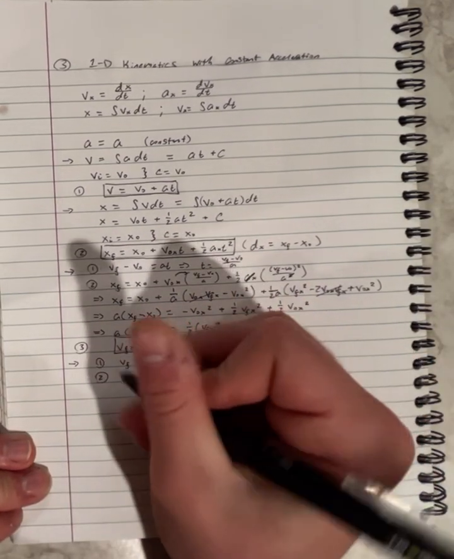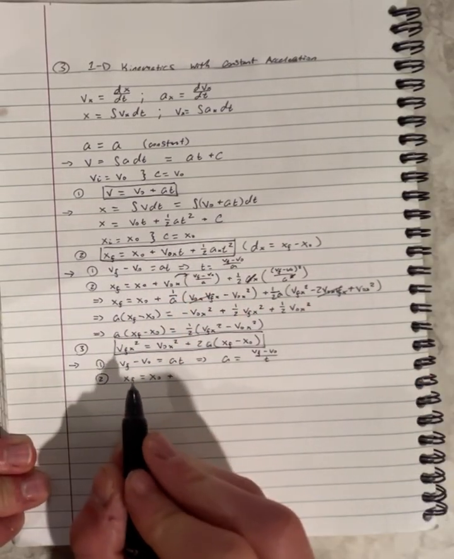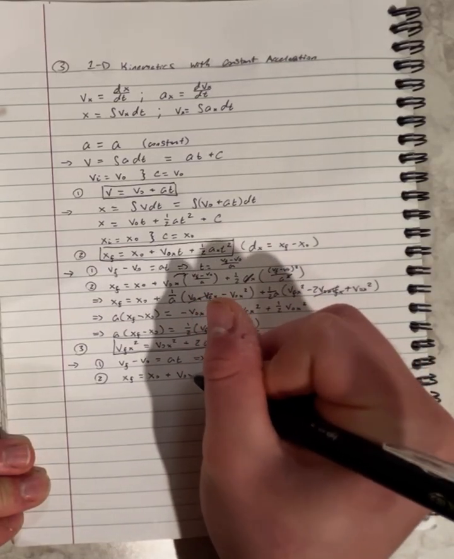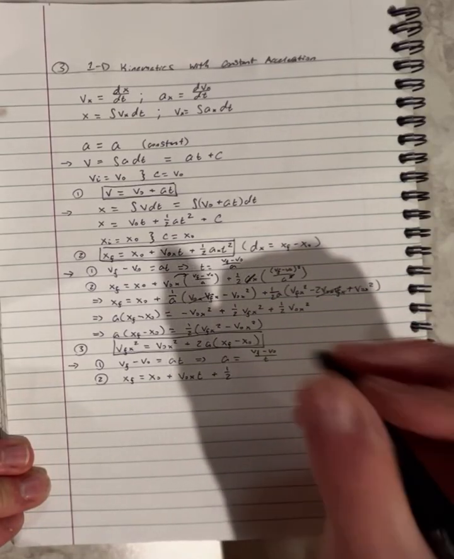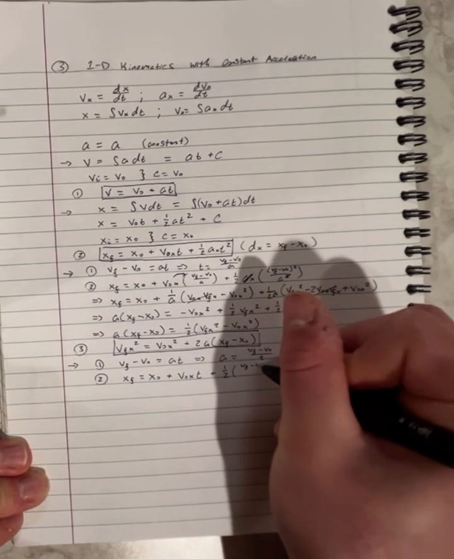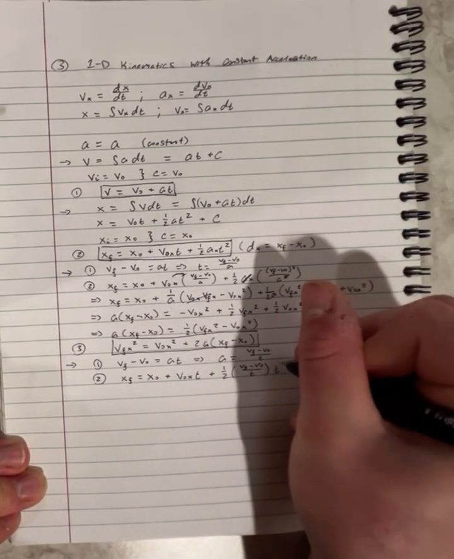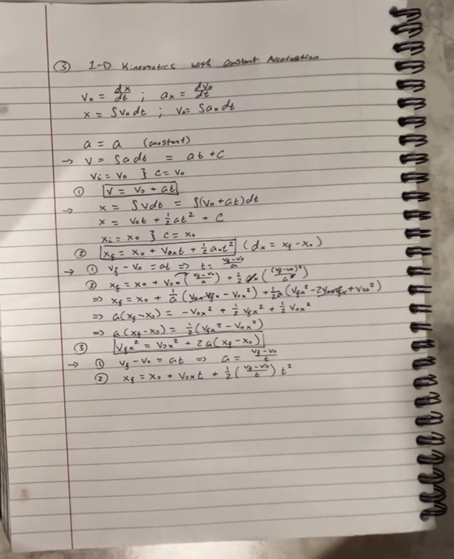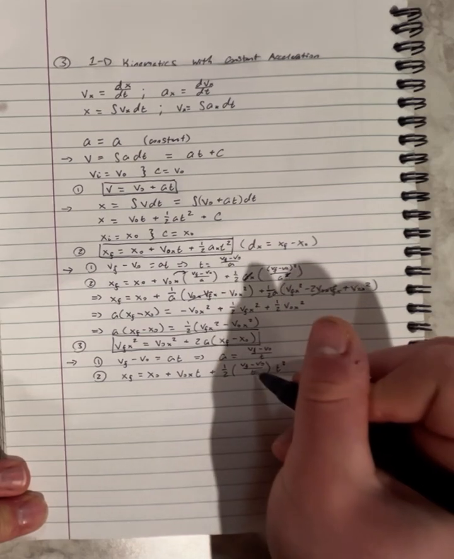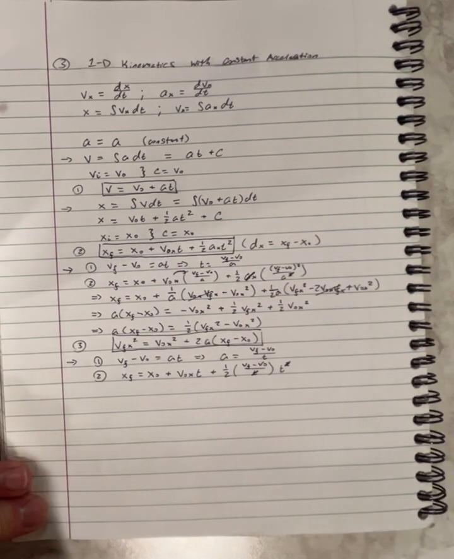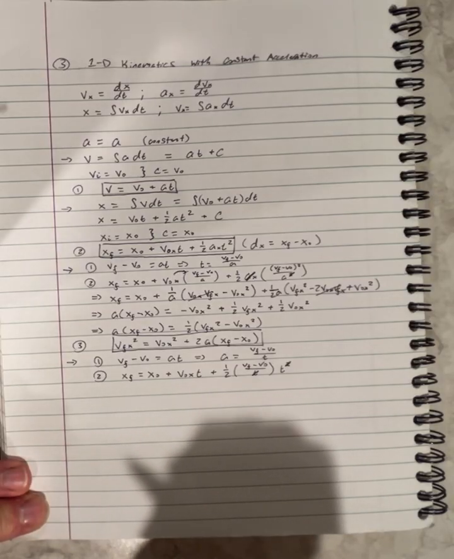And I'm going to say that xf is equal to x naught plus v naught x times t plus 1/2, and now I'm going to plug in my a, which is vf minus v naught over t times t squared. And once again, this is the equation, but I am going to simplify it. We've got a t in the denominator here and a t squared in the numerator, so one of those t's is going to cancel out like that. And then we can just rearrange our terms.